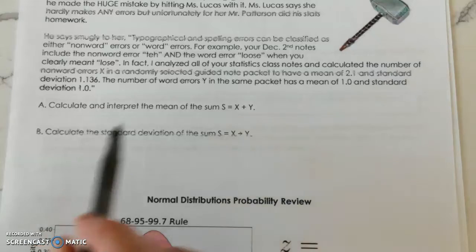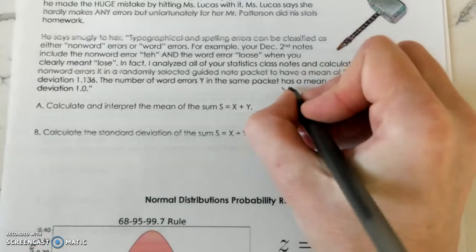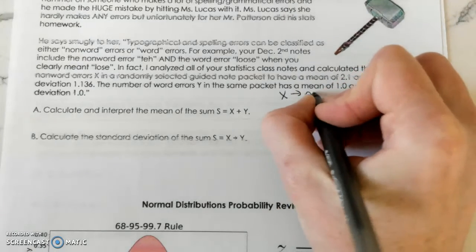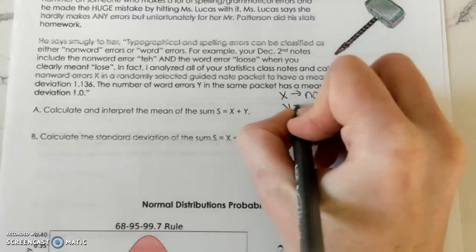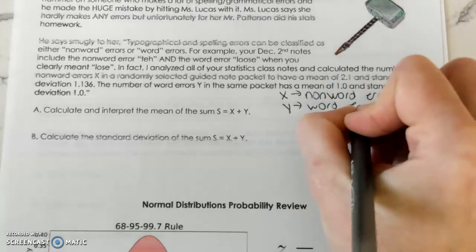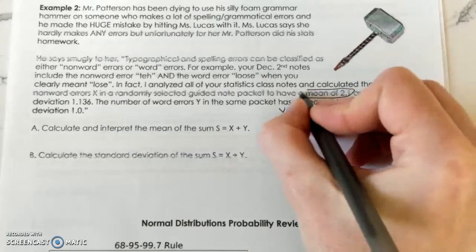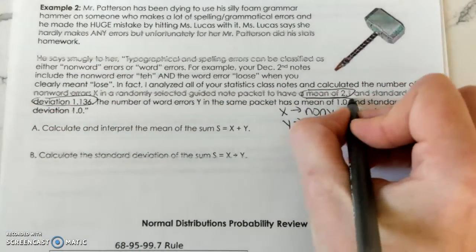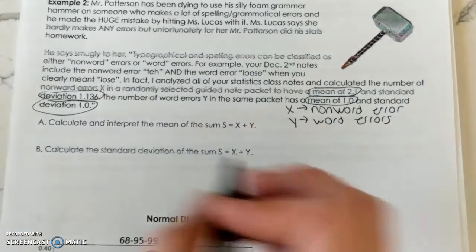Calculate and interpret the mean of the sum S, which is X plus Y. So remember, Mr. Patterson smugly said that X was non-word errors in my guided note packets, and Y is word errors in my guided note packets. For X, he said mean of 2.1 and standard deviation of 1.136. And Y has a mean of 1 and standard deviation of 1. So calculate and interpret the mean of the sum S.